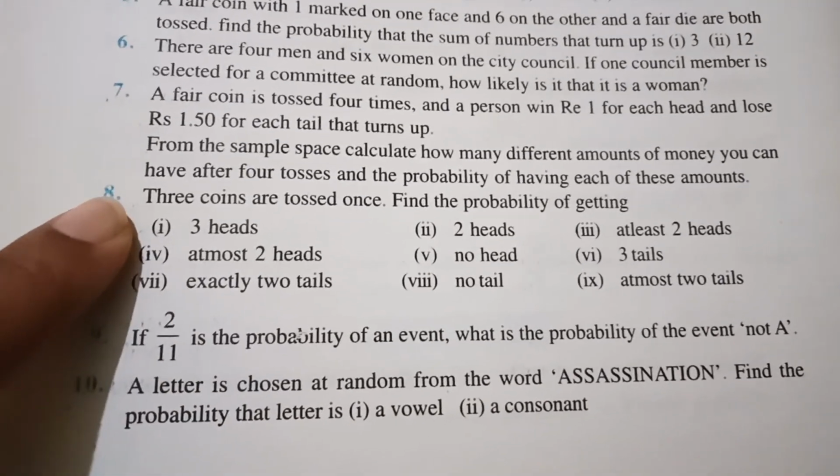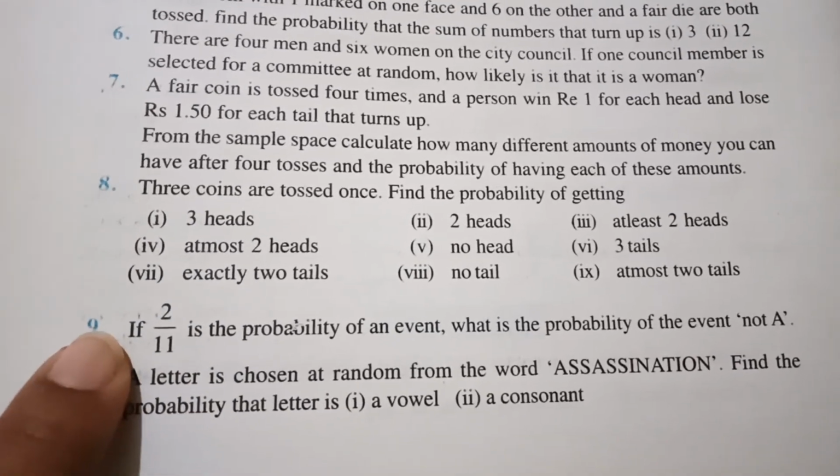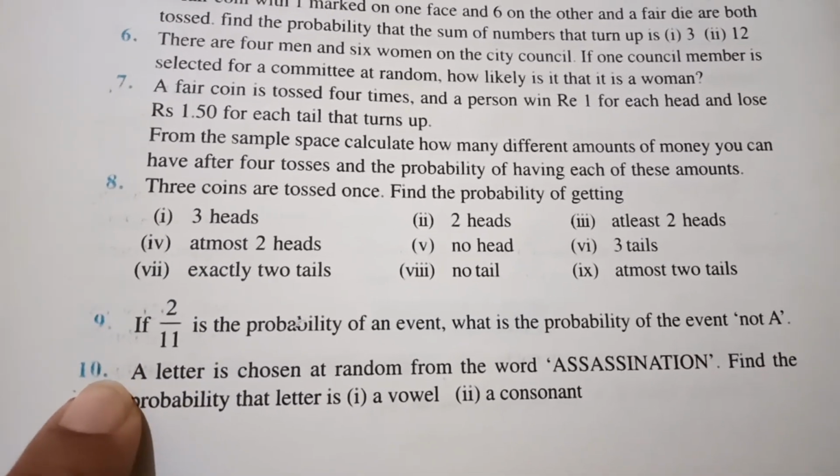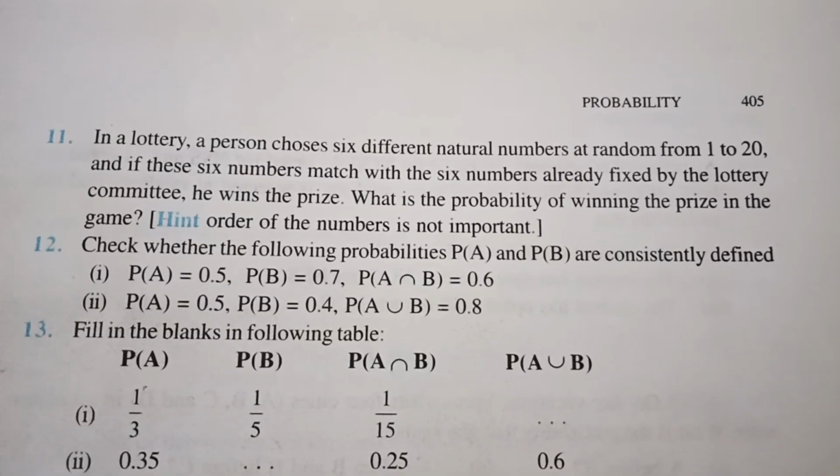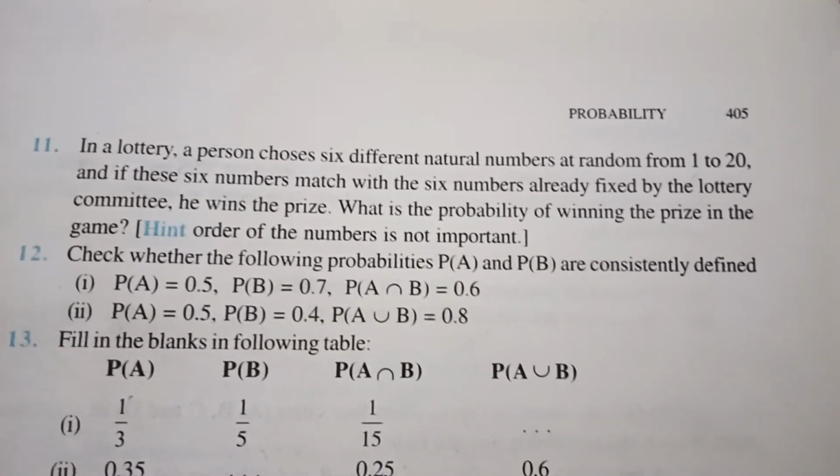Question number 8 is very simple. Question number 9 is very simple. Question number 10 is also very simple. Look at question number 11.